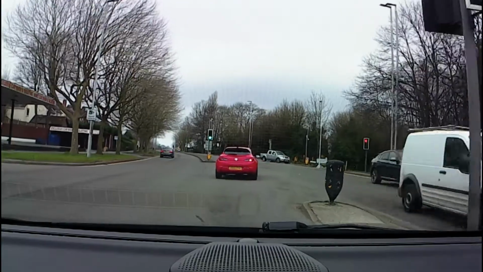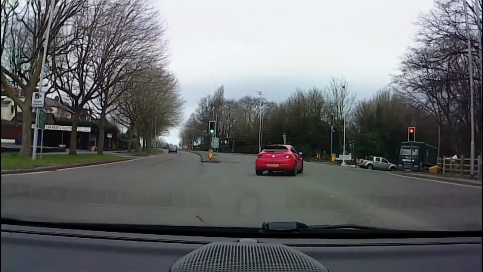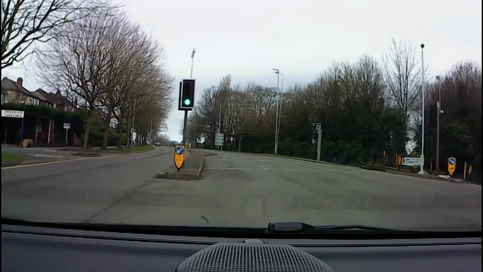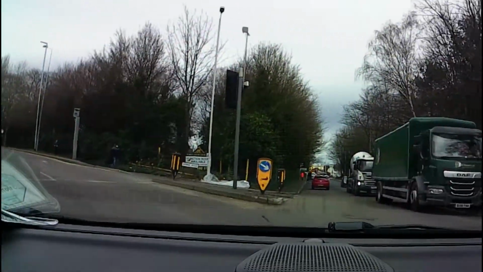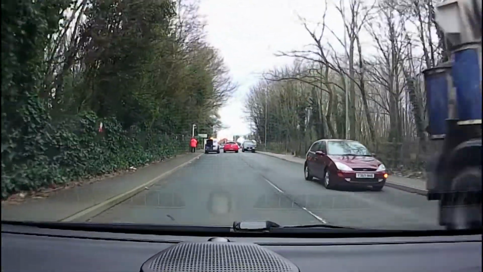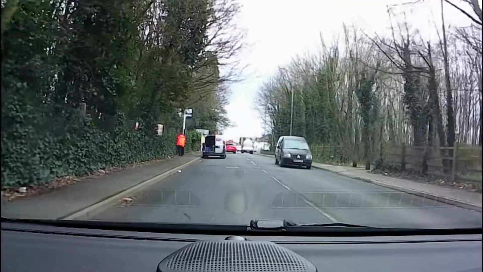So let's look at what would happen if you went too deep into this junction because you didn't want to stop. You'd run out of turning room. You may even be tempted to go the wrong way down that dual carriageway. So definitely stay shallow there.